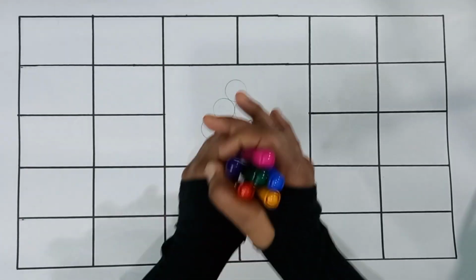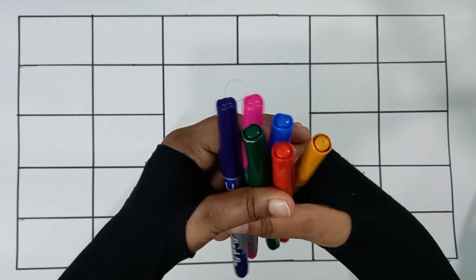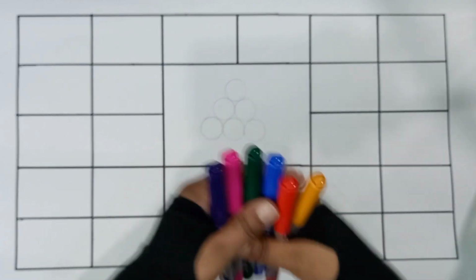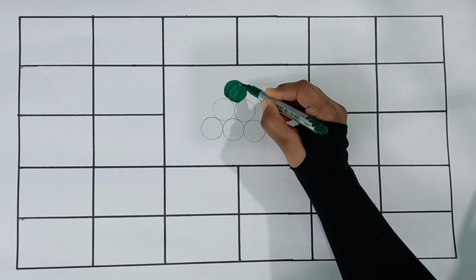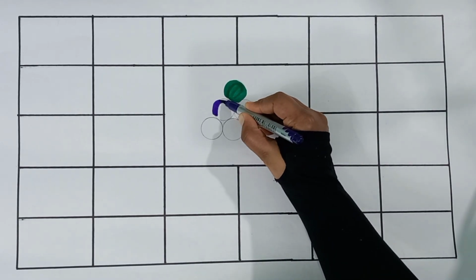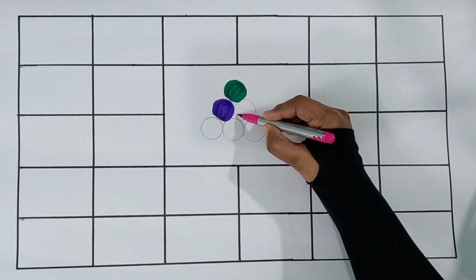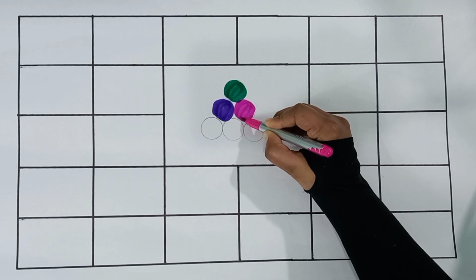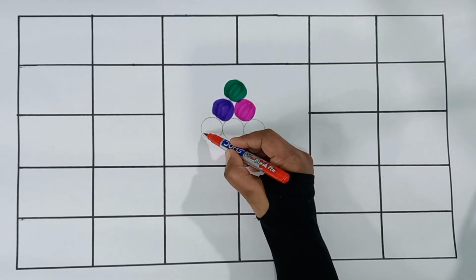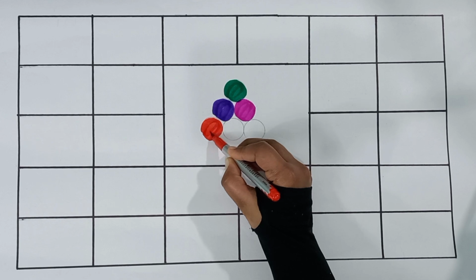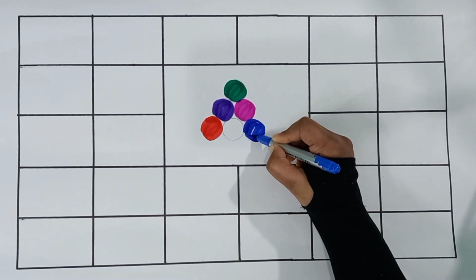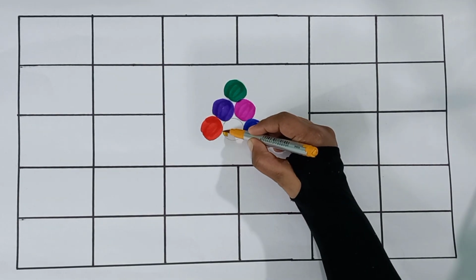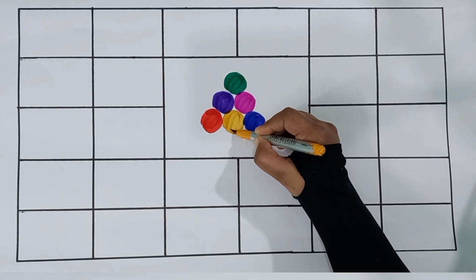Hello, kids. Let's learn some colors. Dark green color, violet color, pink color, red color, blue color, yellow color.